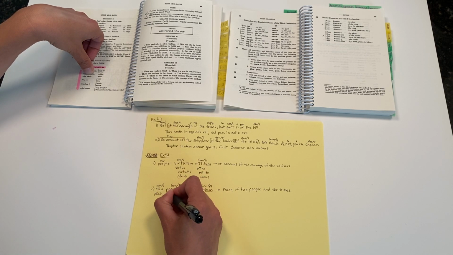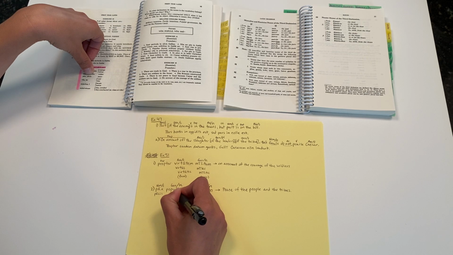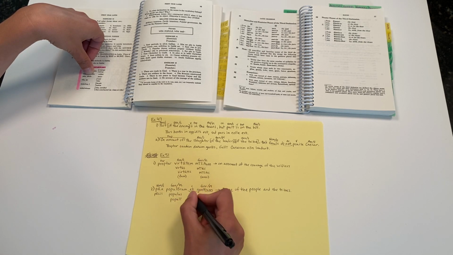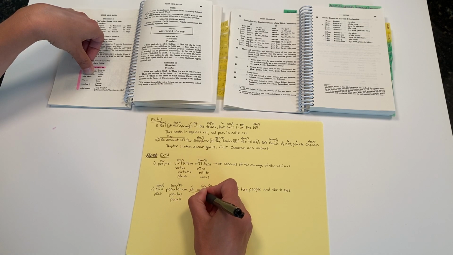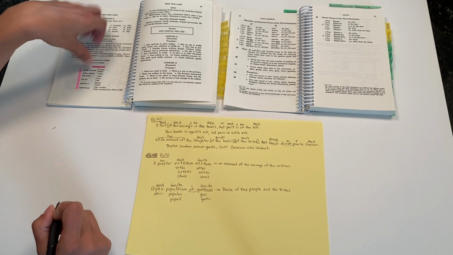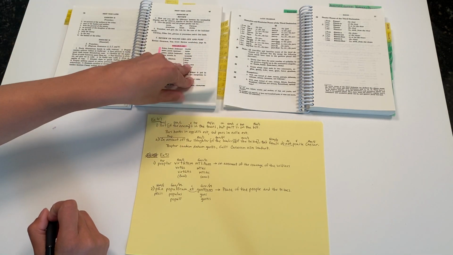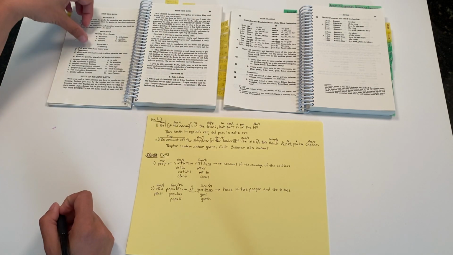Populus, populi. And then we have gens, gentis, are our nominative and genitive singular forms of those nouns.